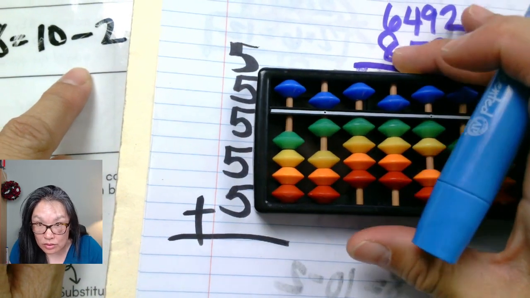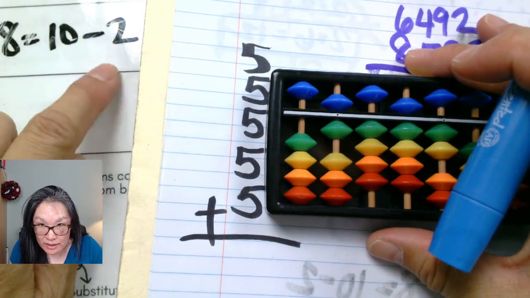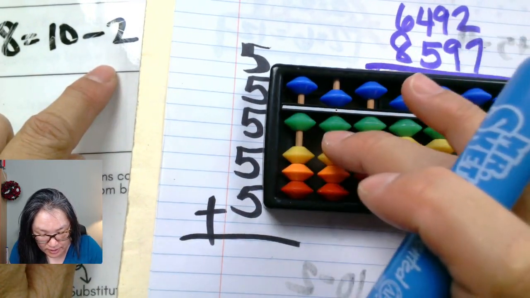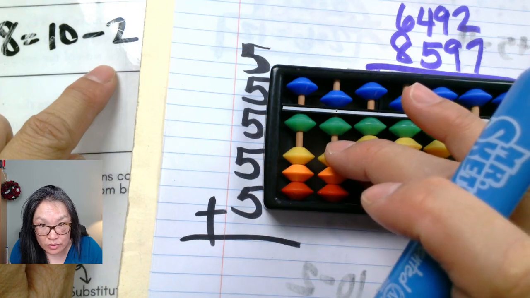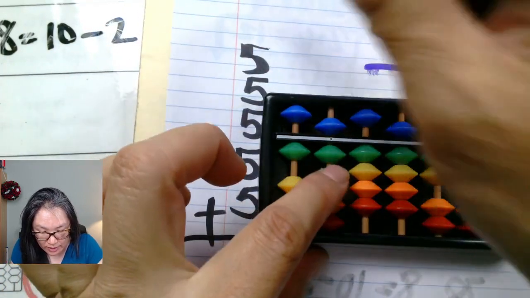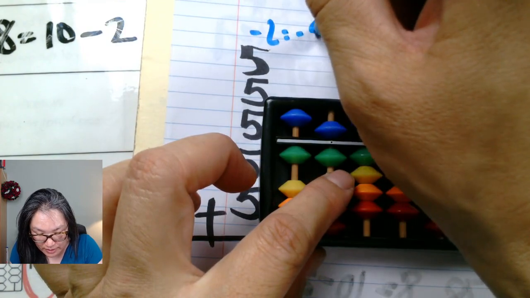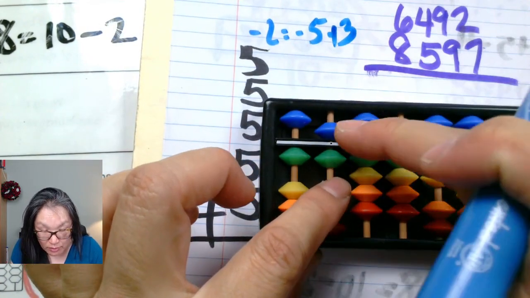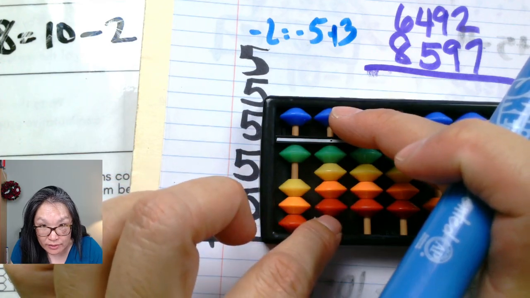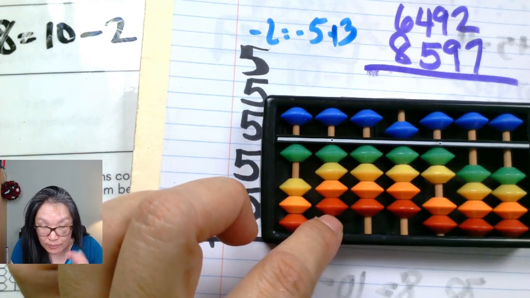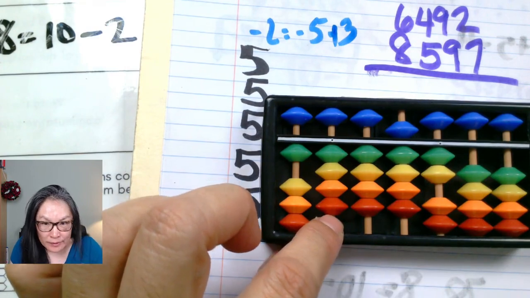So plus the 10 minus the 2. Cannot minus the 2. How do I minus the 2? Minus the 2 is equal to minus the 5 plus the 3. So minus the 5 and then plus the 3. So you needed one more step.